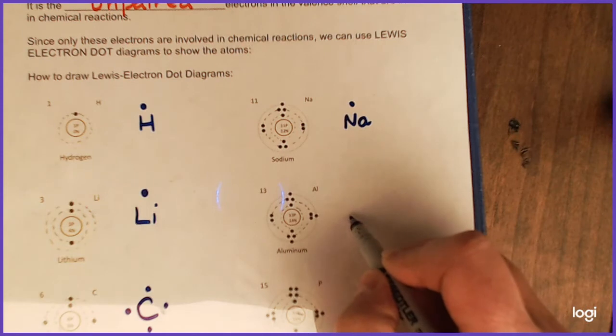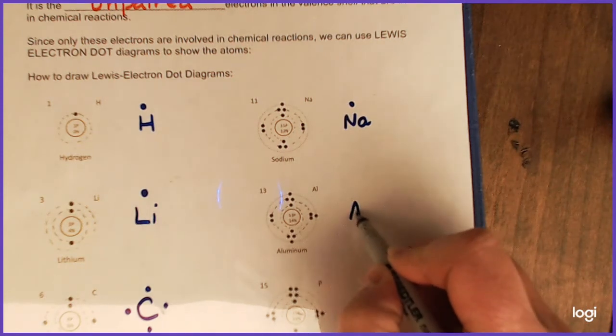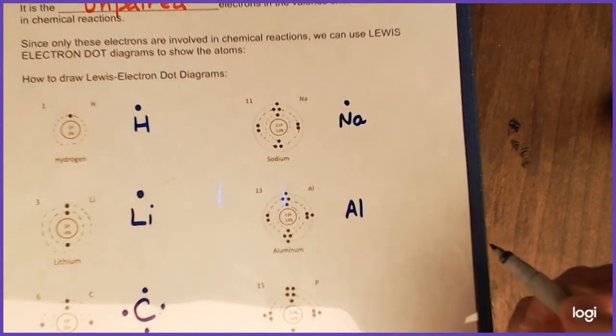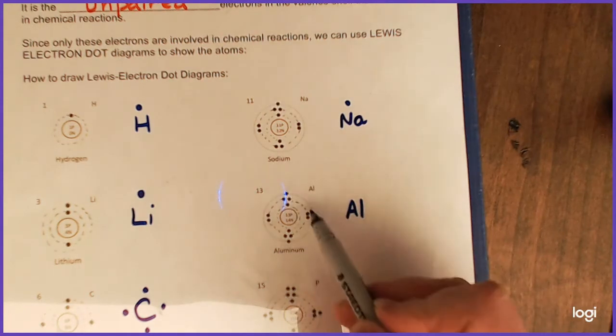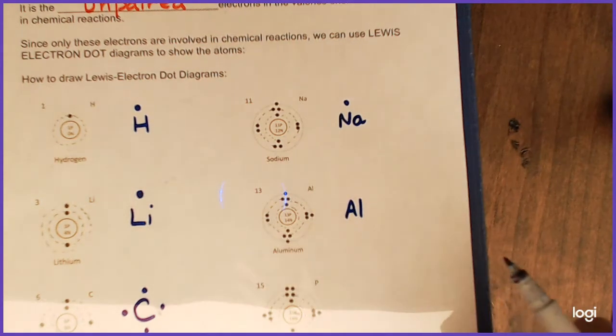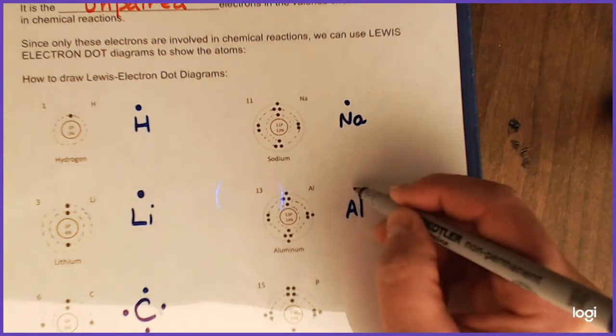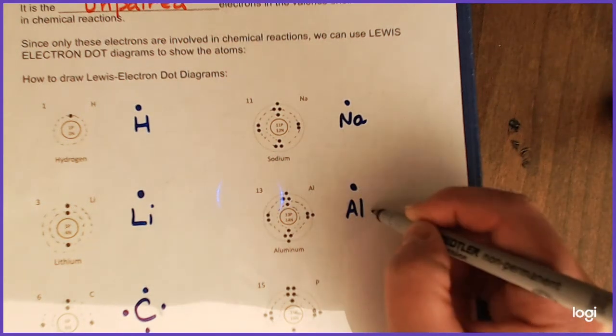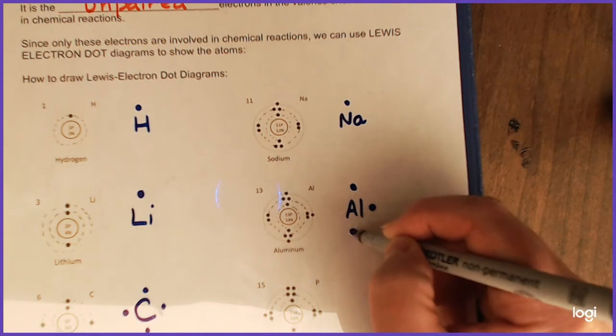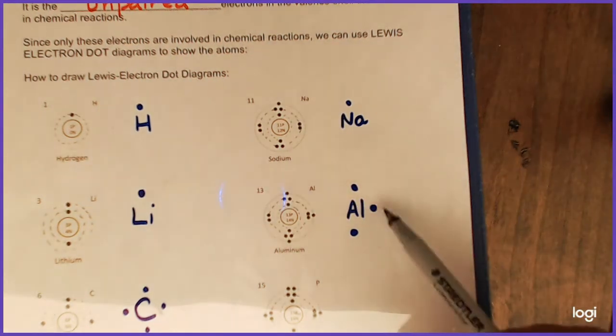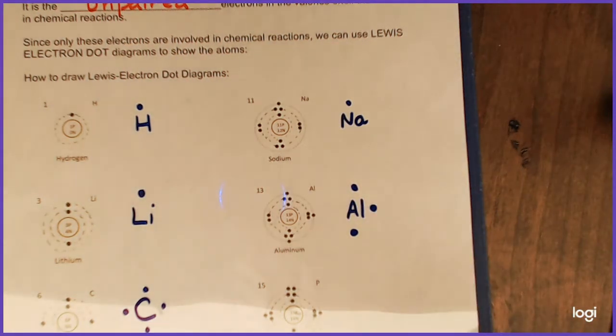So let's draw the Lewis diagram for aluminum. We're going to do our chemical symbol, which is Al. And then we've got our 1, 2, 3 electrons in the outermost energy level. Those are the guys that are going to be doing the reacting, so they're the only ones we care about. So those 3 electrons are going to cause us some trouble later on.